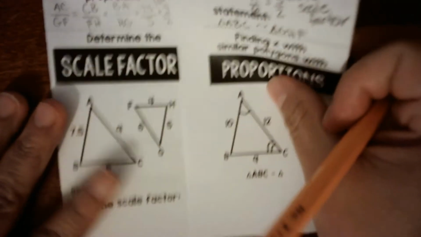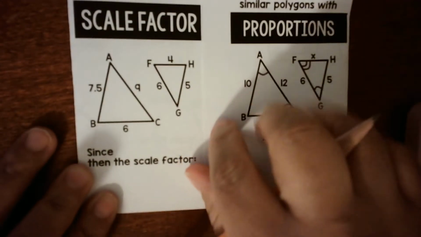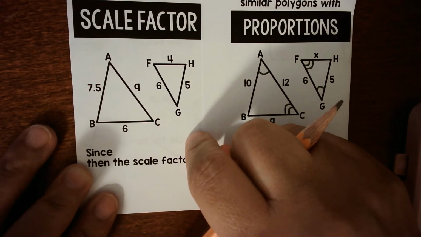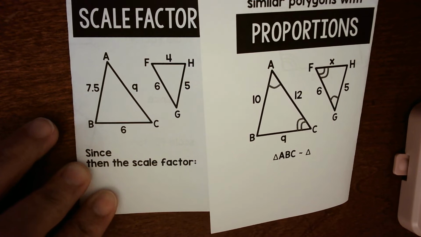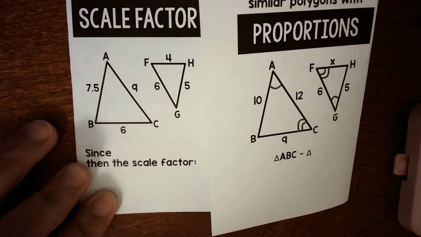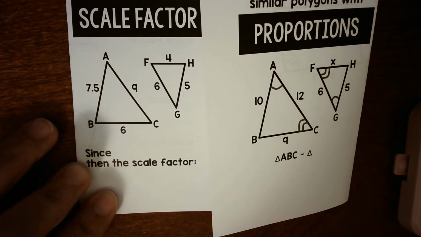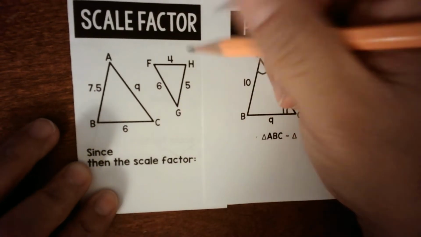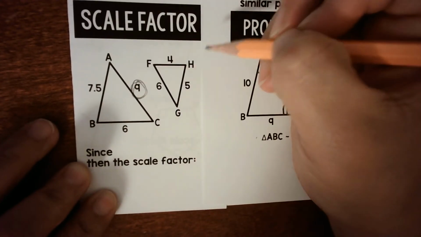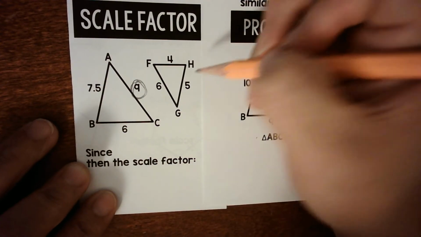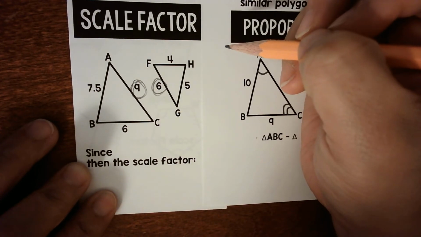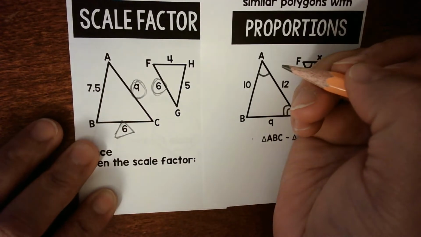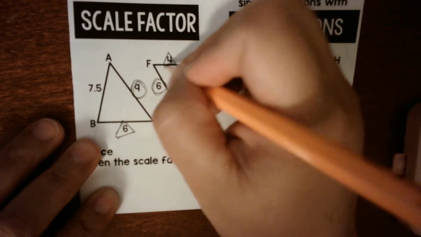Scale factor. Determine the scale factor. On these, you always have to be told that they're similar, or you have to solve that they're similar. And this one is assuming that it is. It's going to tell you these are similar. So now we just have to see which part corresponds with what. On this one, it's kind of easier than you think. Look at this. This is the biggest side right here. So it has to correspond with the biggest side right here. This is the smallest side. That means it has to correspond with the smallest side over here.